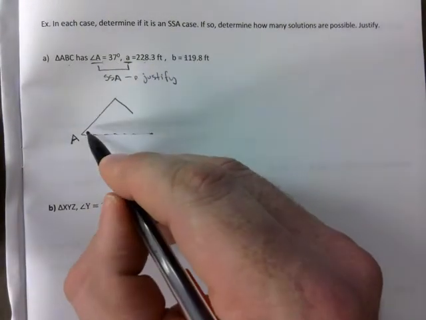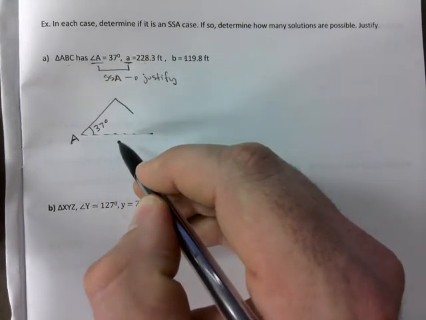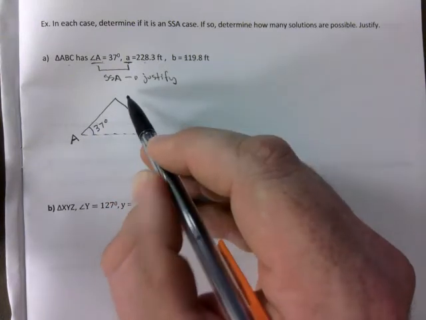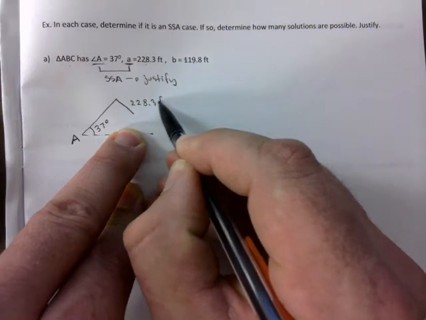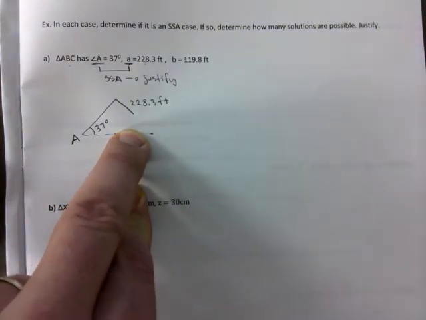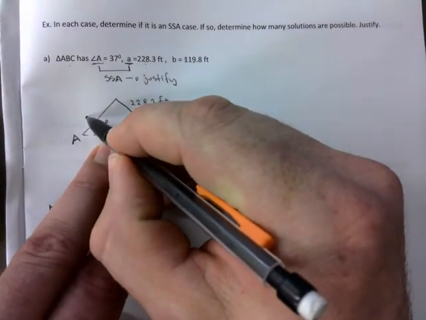And that is 37. And side A obviously is going to be across angle A. So this is 228.3 feet. And the other side, it doesn't matter what it is, you're going to make it be here. That is your rod.